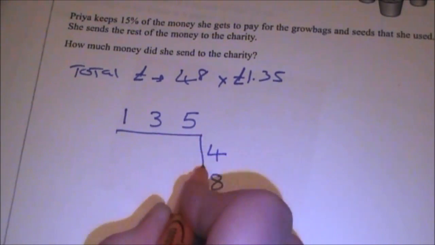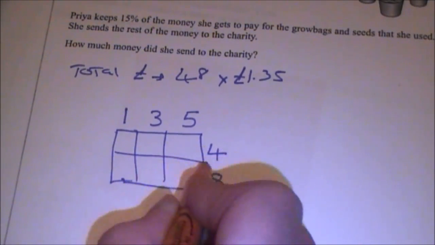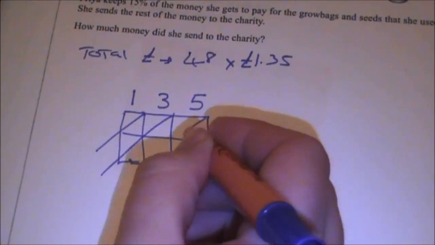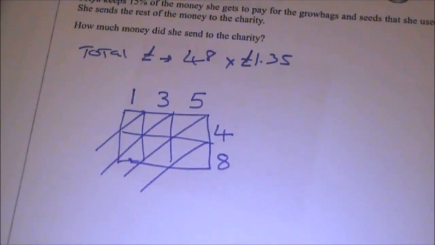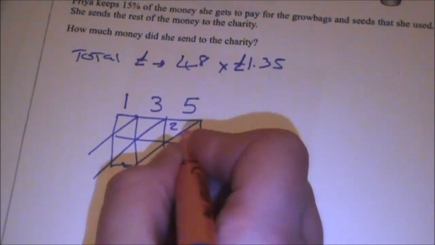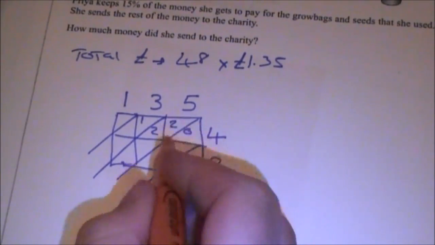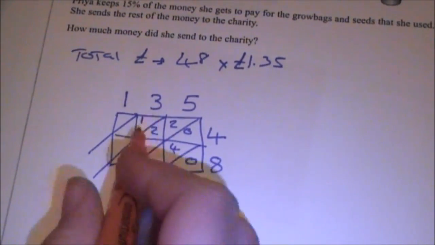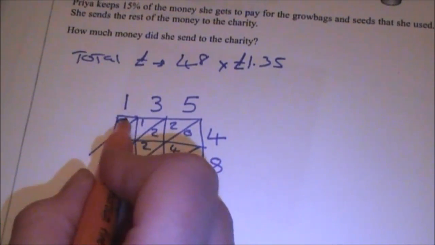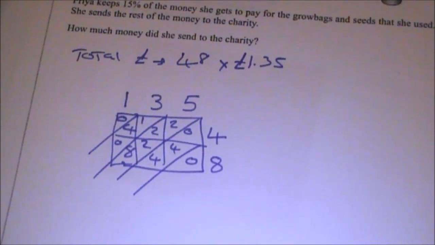Each number gets its own square, and there's a diagonal that cuts through each square. So 5 times 4 is 20, 3 times 4 is 12, 5 times 8, 40, 3 times 8 is 24, 1 times 4 is 04, 1 times 8 is 08.